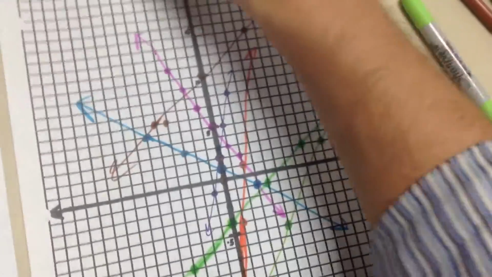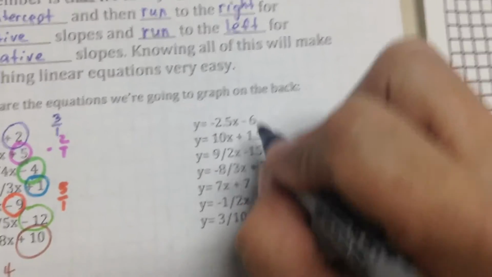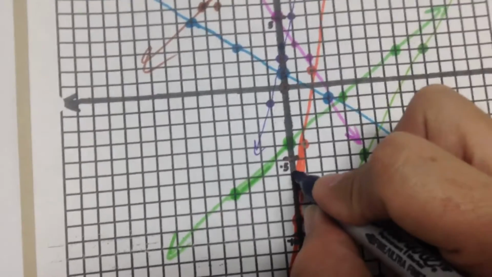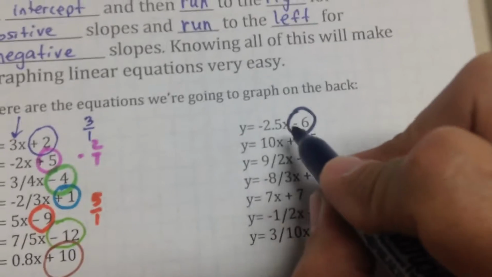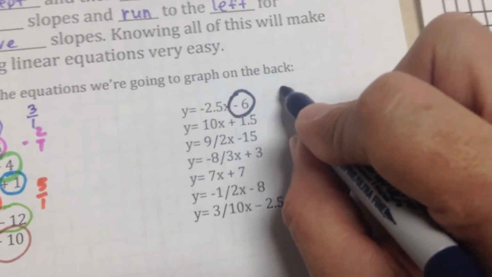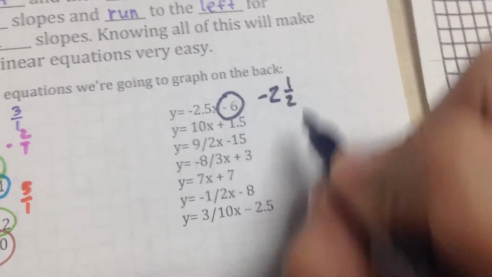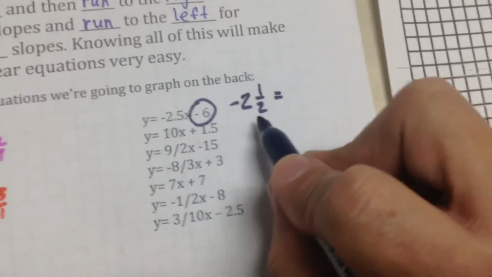All right, how many pens do I got left here? Okay, just enough. All right, the next one. So we're at the top of the next here. Negative 2.5x minus 6. Okay, yes, my starting point is negative 6. So I'm going to come down here to negative 6. There's my first point. Now, this is a little tricky. Negative 2.5. Well, again, that looks like a unit rate, so I want to change that to a fraction. So I would write negative 2.5. But that's a mixed number. I want a fraction.